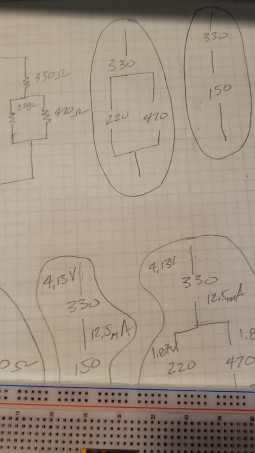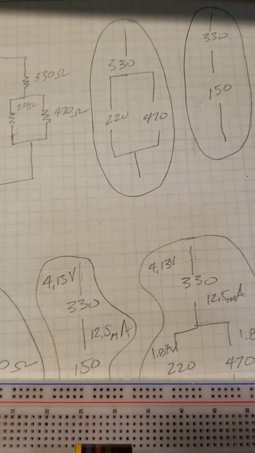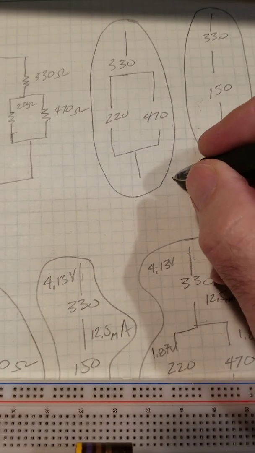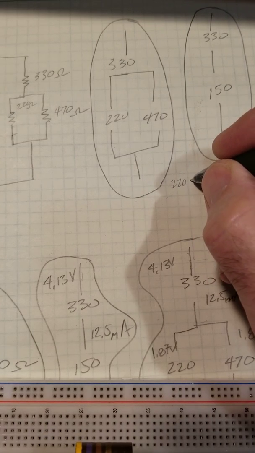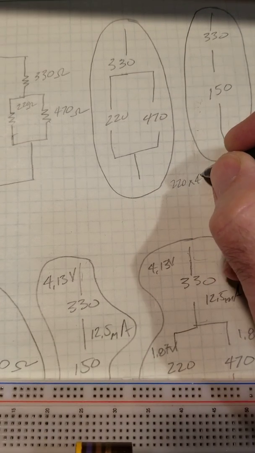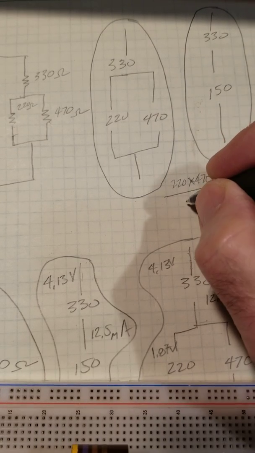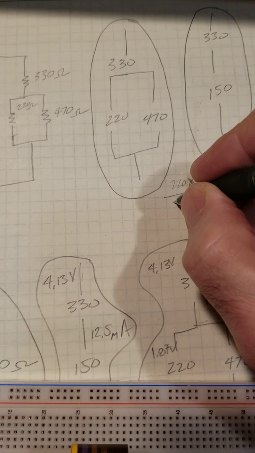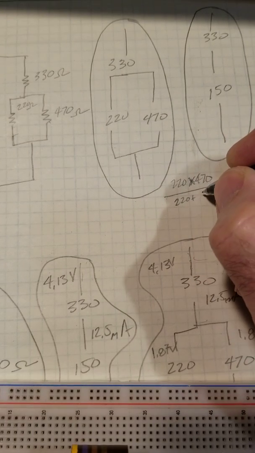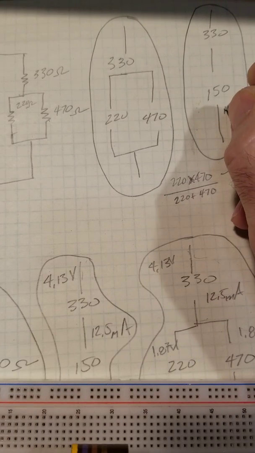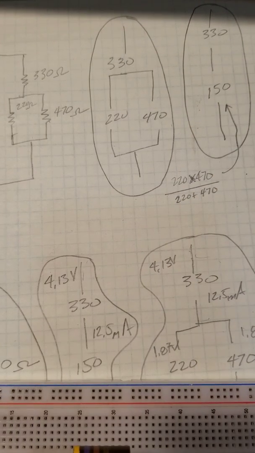And then next up, I look at this and figure out what the decimal equivalent, or my resistor equivalent here is. We can do this a couple of ways. We can use a reciprocal formula, or right here I can use a product over the sum. So we multiply in the numerator and we add in the denominator. And if I do that, I get close to 150 ohms.